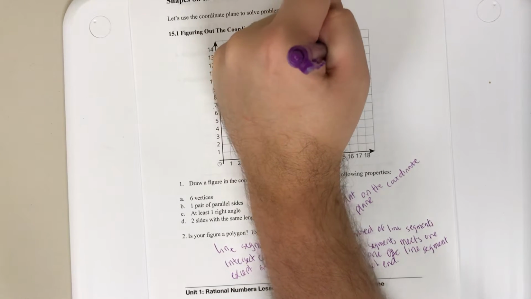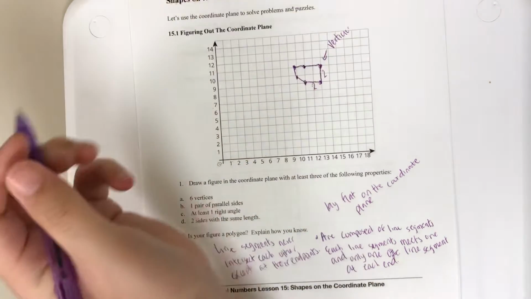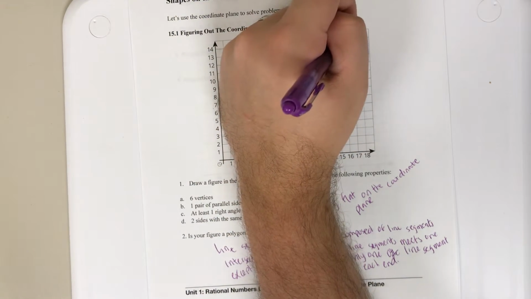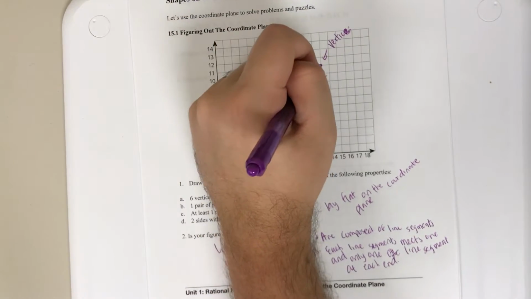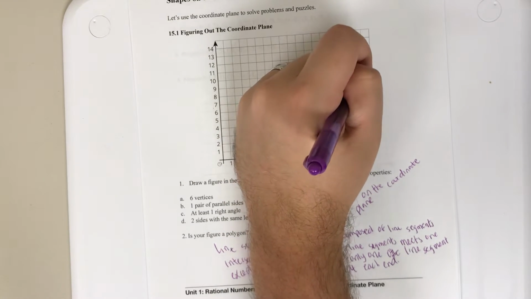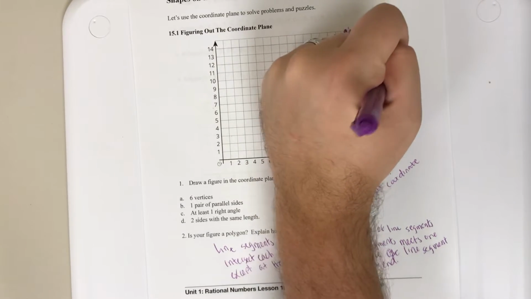This is where 2 line segments meet, vertice, and I might have spelled that wrong. I usually do. 6 vertice. Parallel sides, so sides that never touch. So if you're looking, these are parallel lines, right? Because they're never going to intersect. Parallel lines.